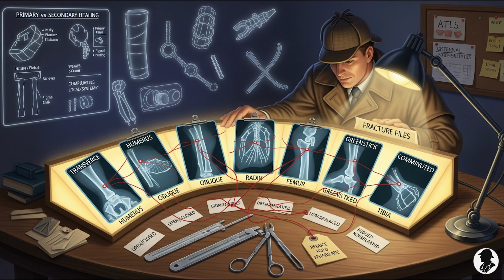Airway maintenance with C-spine protection, always protect the neck first. Breathing and ventilation. Circulation and hemorrhage control, stop any major bleeding. Disability, have a quick neuro check. And finally, exposure, get the clothes off to see everything but keep the patient warm. This is all about stabilizing any immediate life-threatening injuries first. Fractures can wait a few minutes if the airway is compromised. Critical first steps.